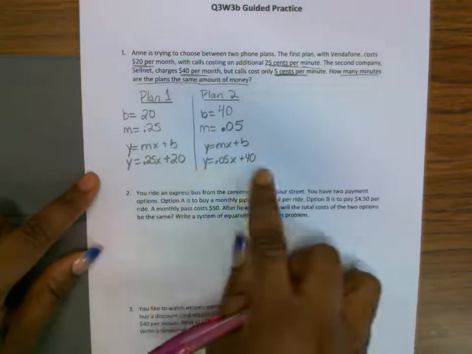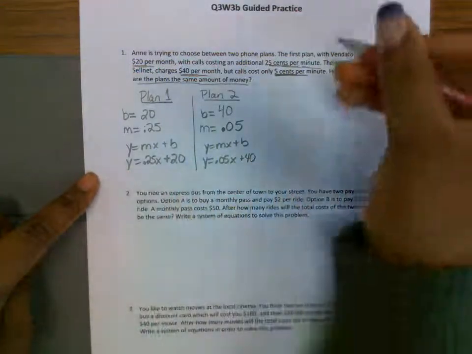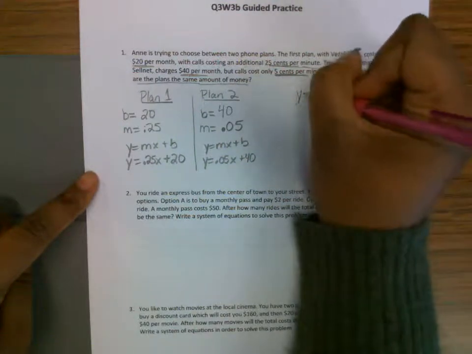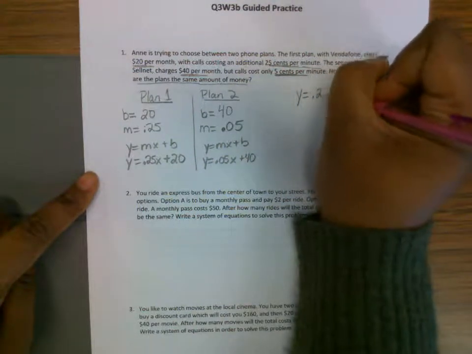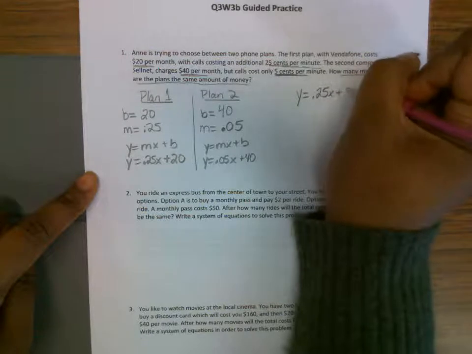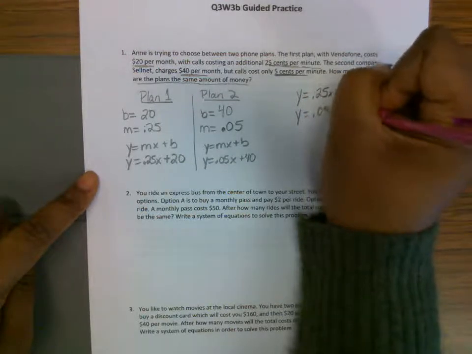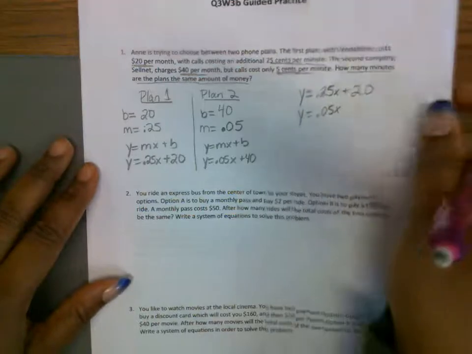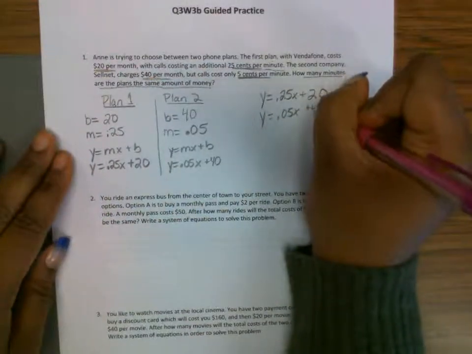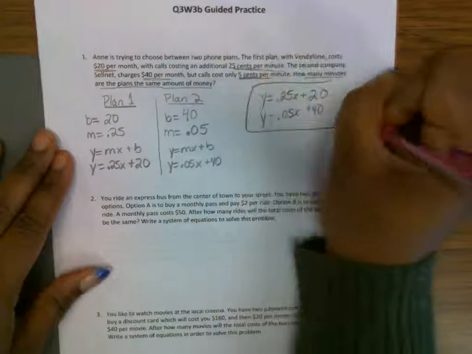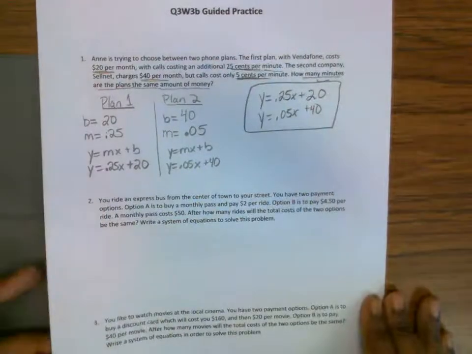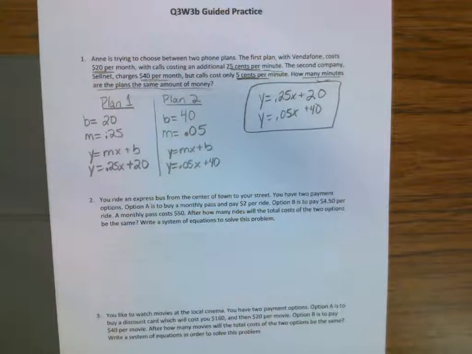So now I have a system. I have two equations. Y is equal to 0.25x plus 20. Y is equal to 0.05x plus 40. This is my system of equations. Okay? Please make sure that you copy that down.